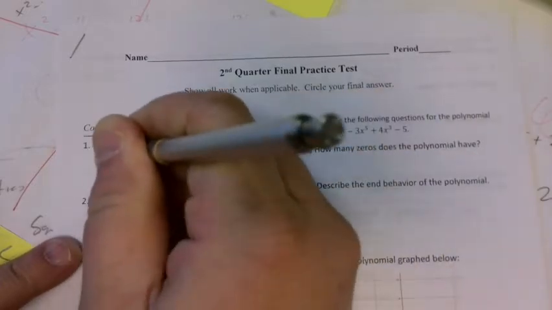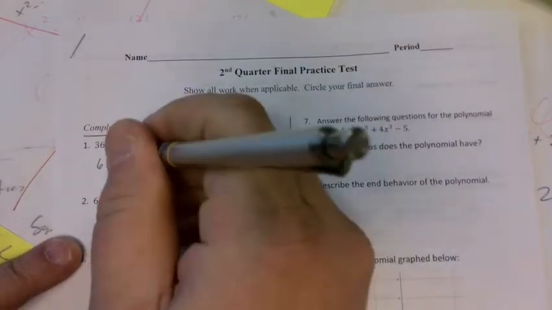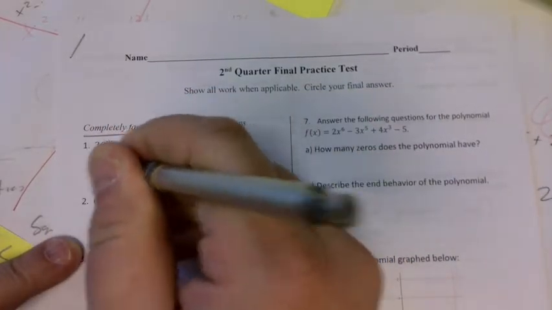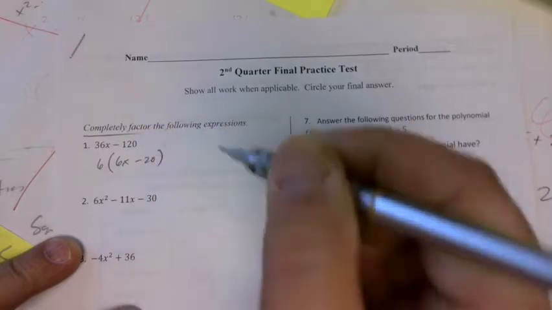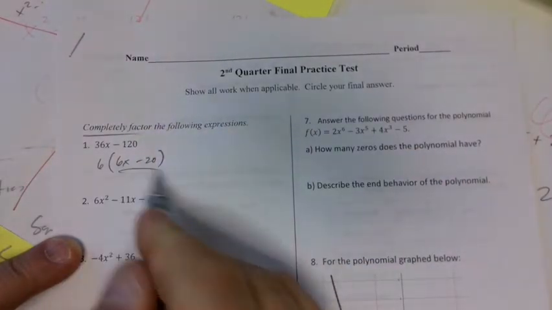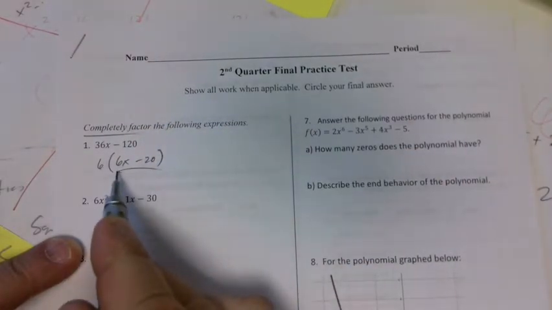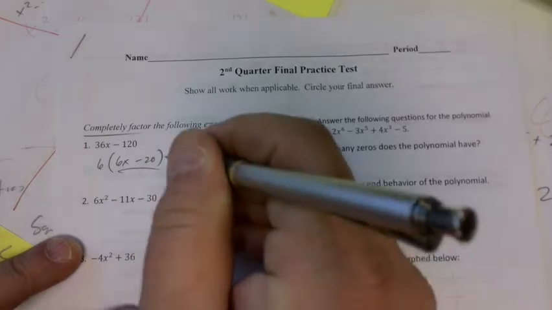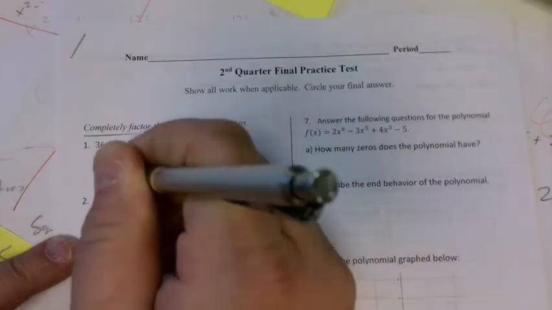I think of 6, right? 36 divided by 6 is 6x. Negative 120 divided by 6 is negative 20. But wait a second. 6 and 20, those are both even. I can actually pull a 2 out of those.